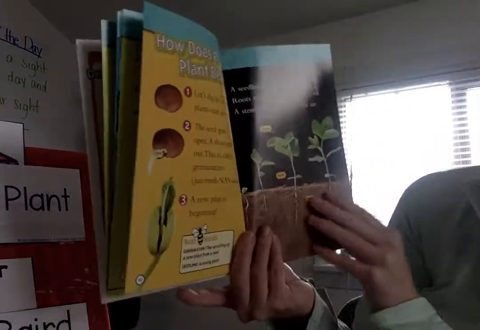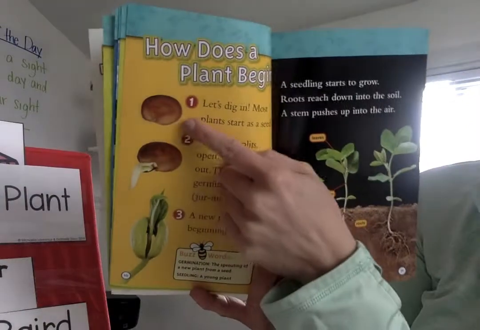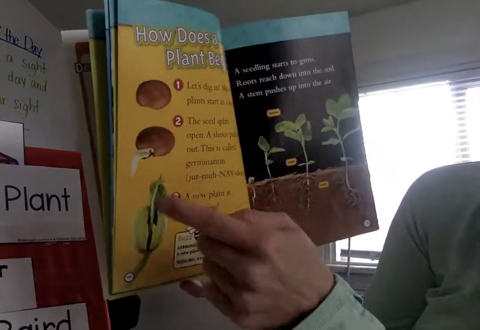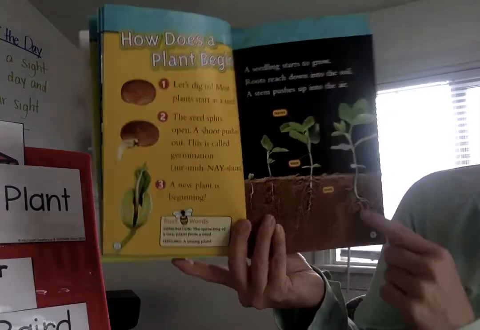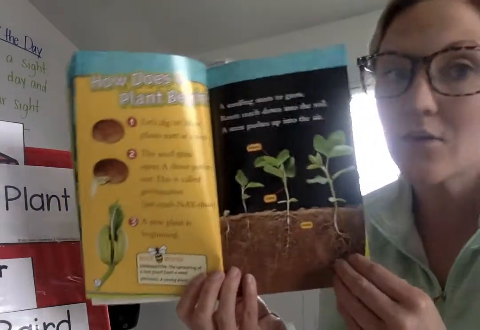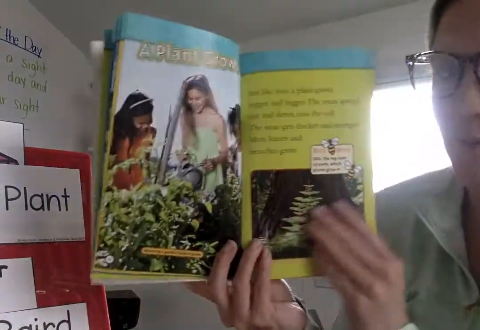Interesting. Okay, so now we have a seed starting to sprout. And oh, wow, it's a plant. And here it is growing. Look at the roots going in the ground. I think we're going to learn a lot of information when we read this book this week.